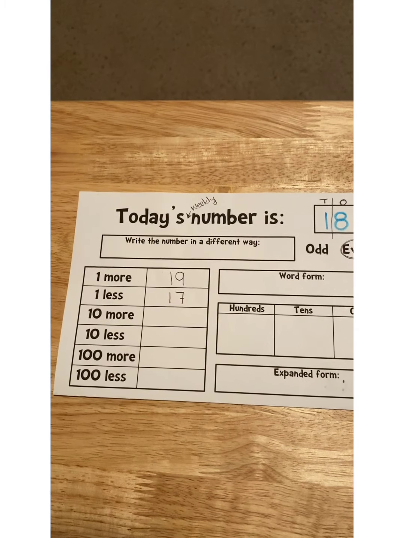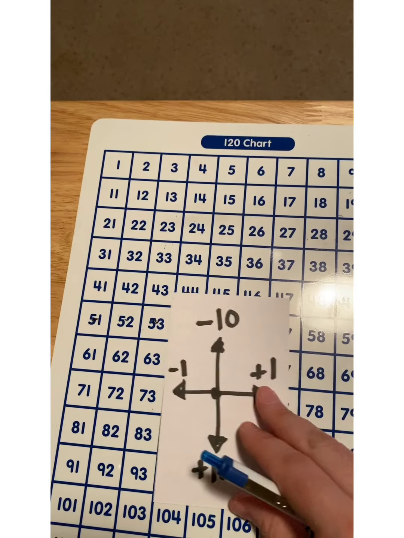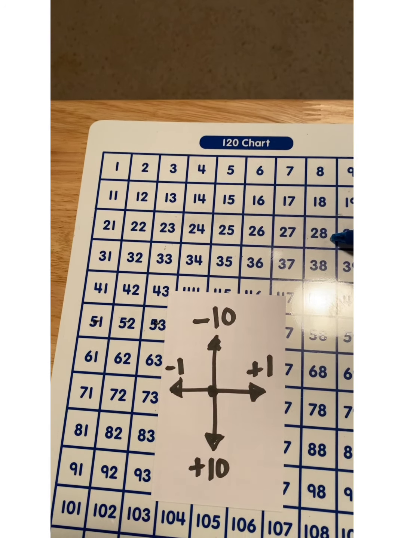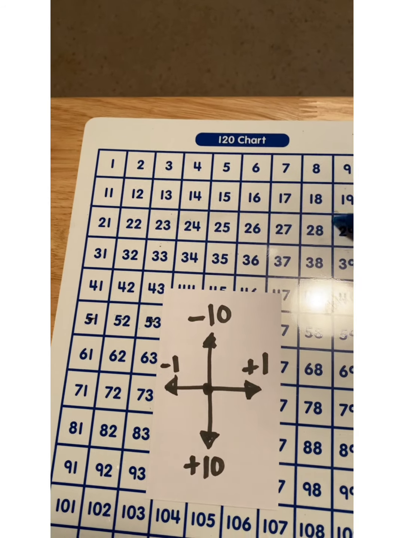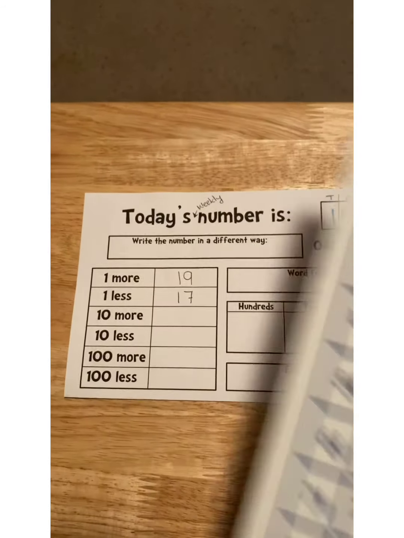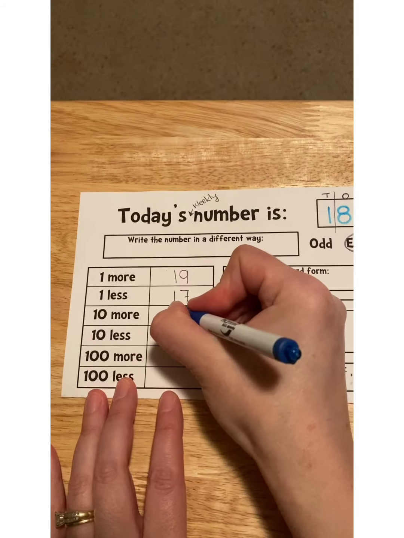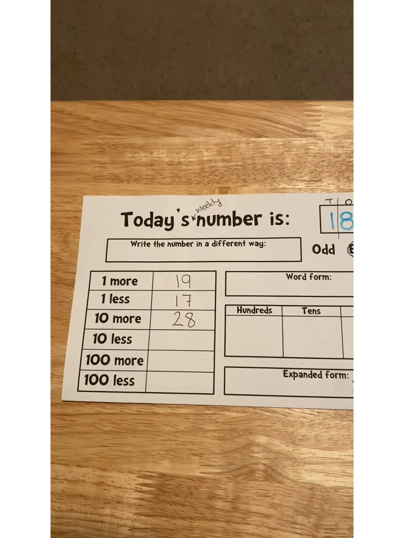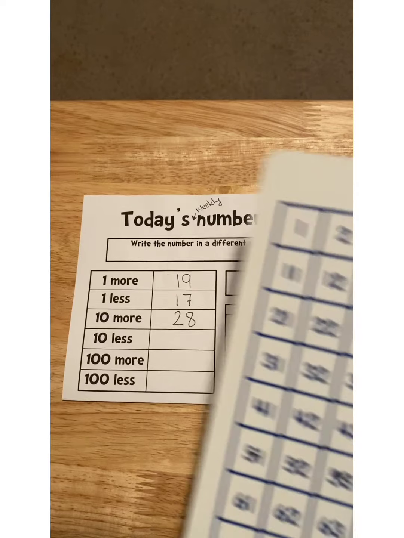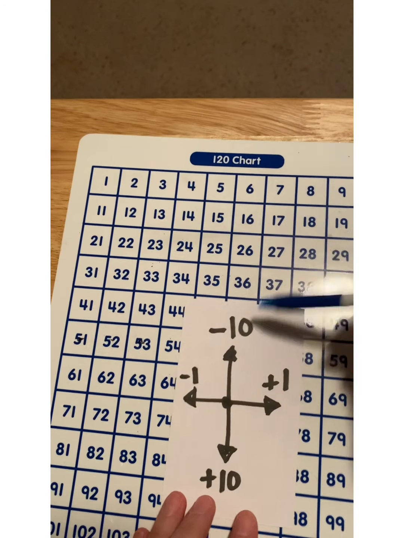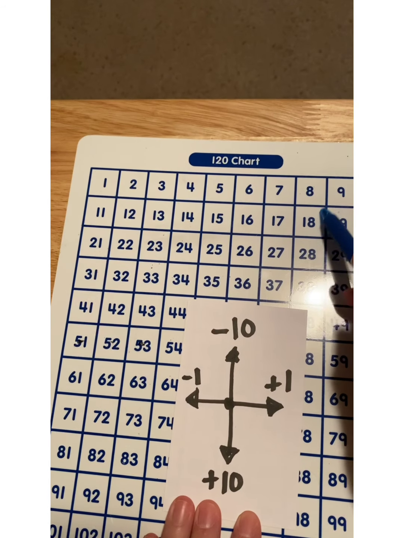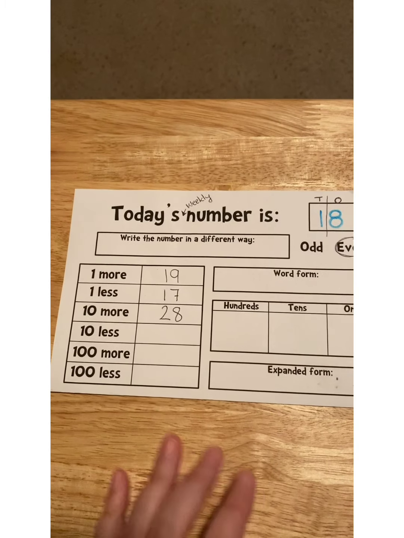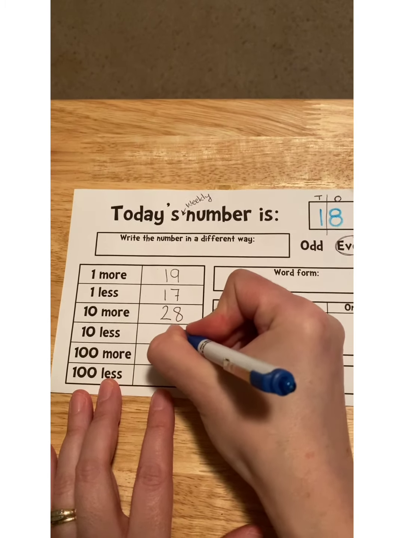10 more. 18, here's number 18, 10 more, that means we're moving down. 18 plus 10, or 10 more, equals 28. And here's 10 less. 10 less. That means the number is getting smaller. So 18 minus 10, that means we're moving up. 18 minus 10 equals 8. 18, 10 less equals 8.